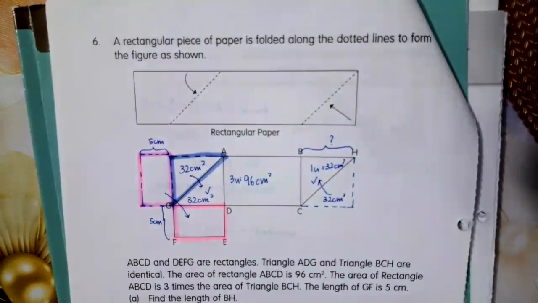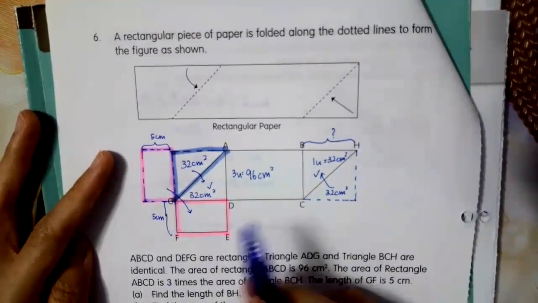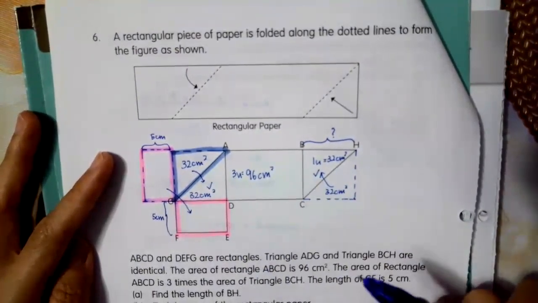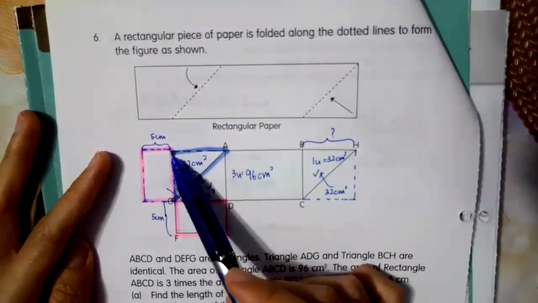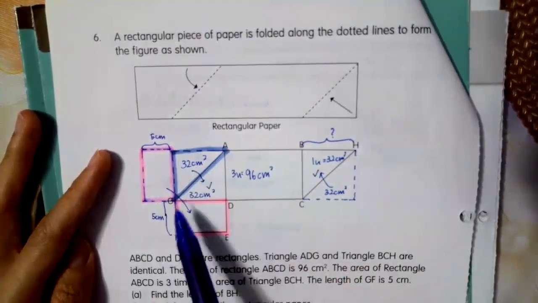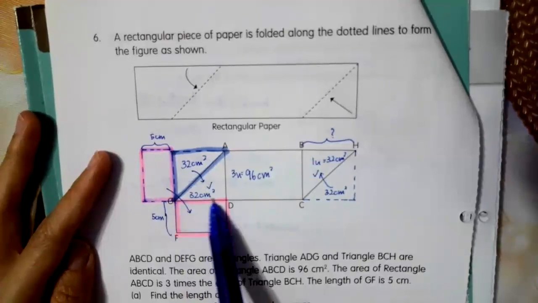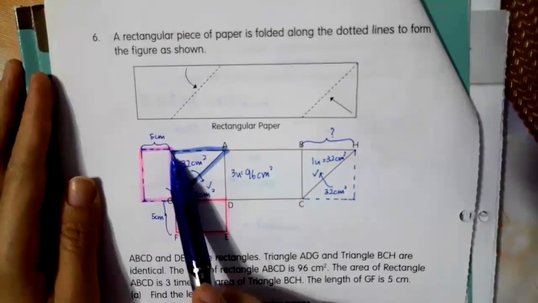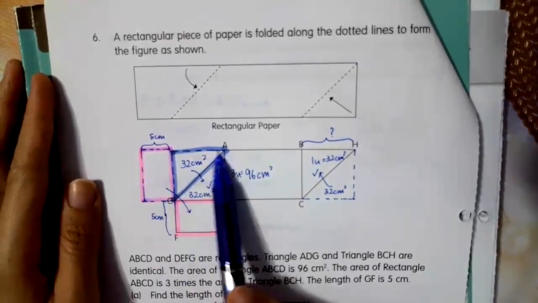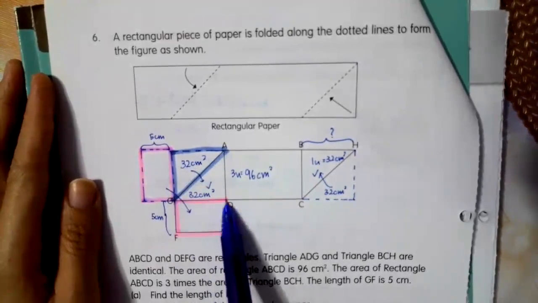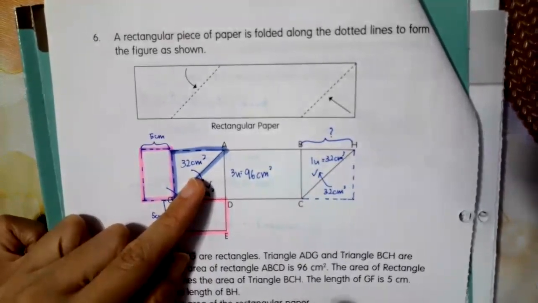All right, so I'm done with all this. And then you're going to start thinking about, how do I actually solve this question? Can you see that this line here and this line here, because this came down to here, this line and this line is actually the same. So if they are the same, what can you conclude about this? This is actually a square. So I'm going to take 32 times 2. That will be 64 square centimeter.